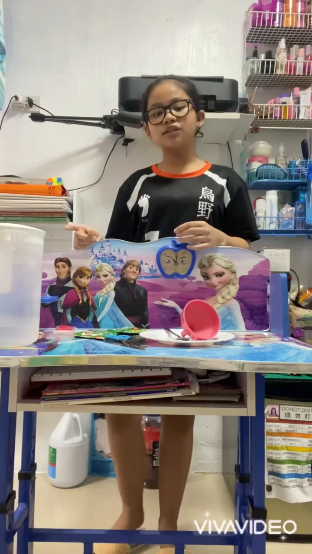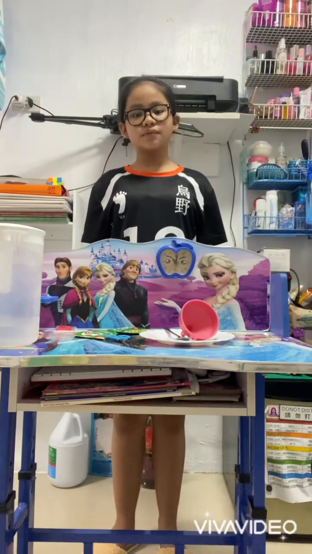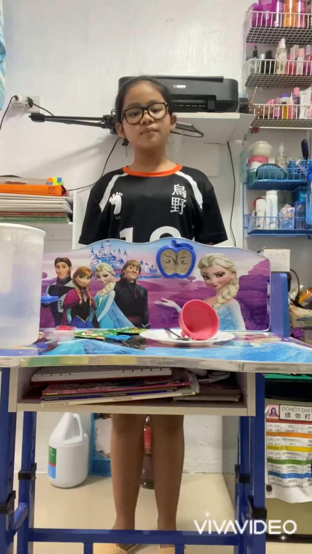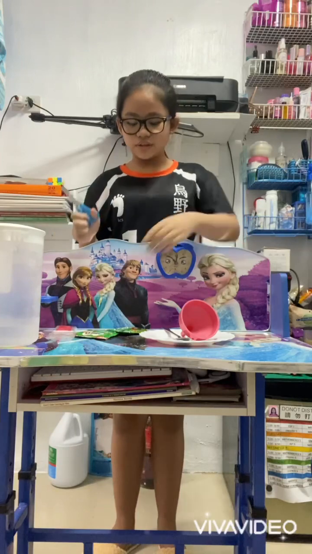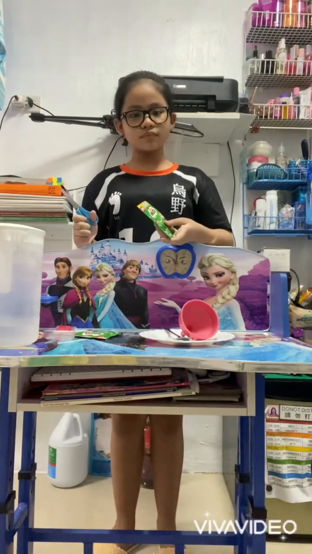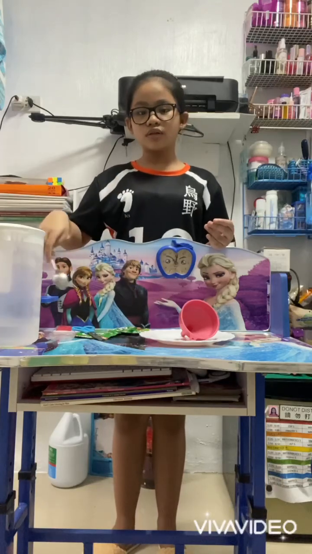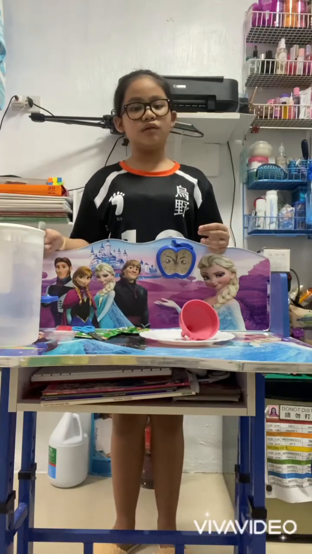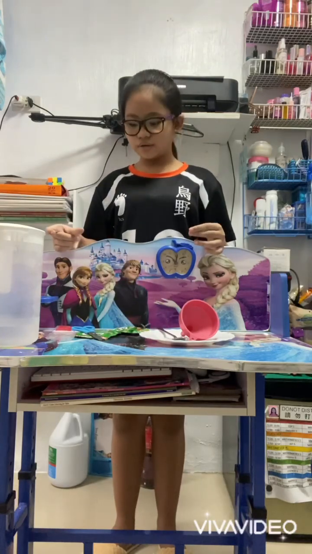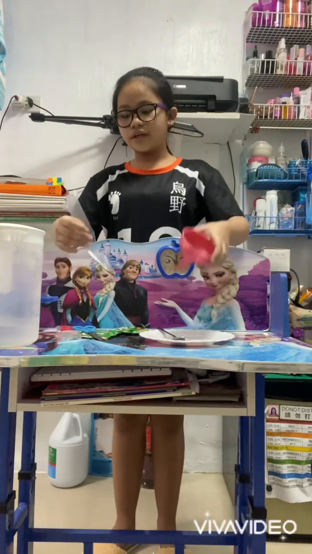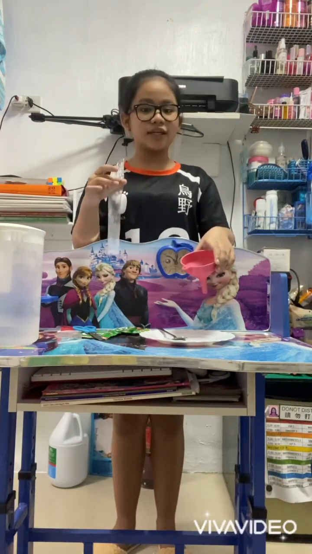So the 3 words that I'm going to use for this are cutting: I'm going to use the scissors to cut the Milo. Next, mixing: I'm going to use the teaspoon to stir the Milo in the pitcher. Next, pouring: pouring is that I'm going to put the Milo inside the plastic.